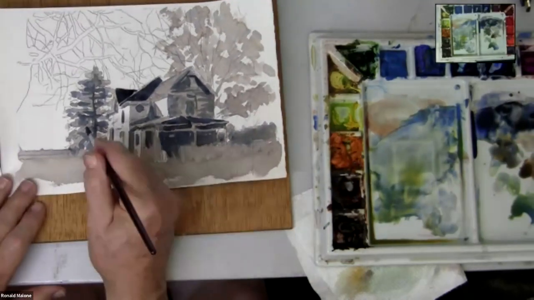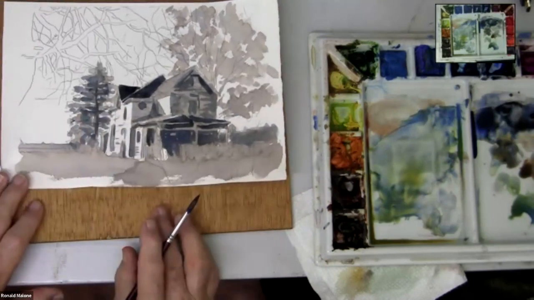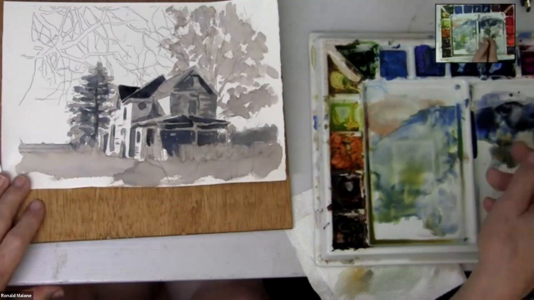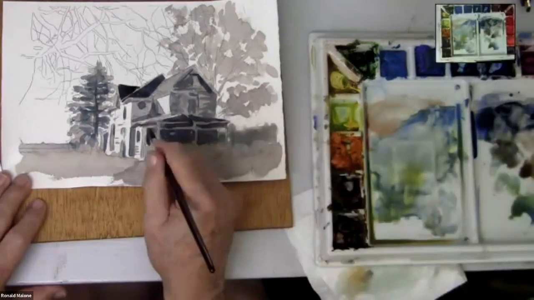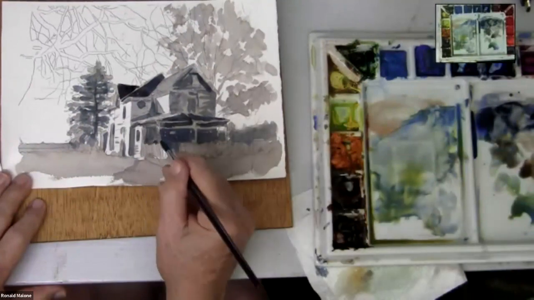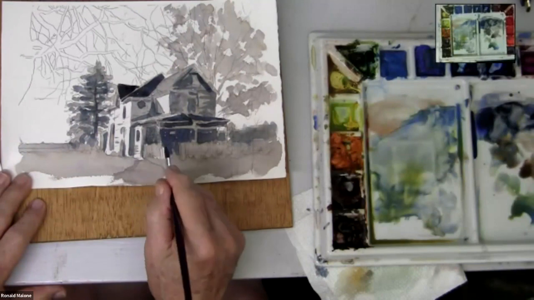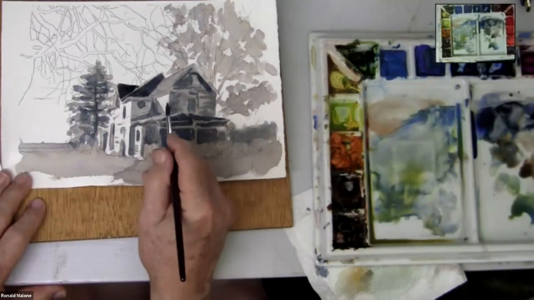So just with that much, adding one more value, look how things begin to really shape up with my house. Just by adding a few more values in here makes a huge difference. Leave that white.